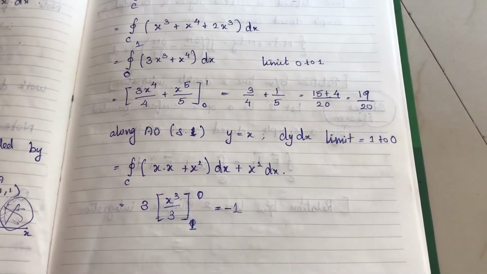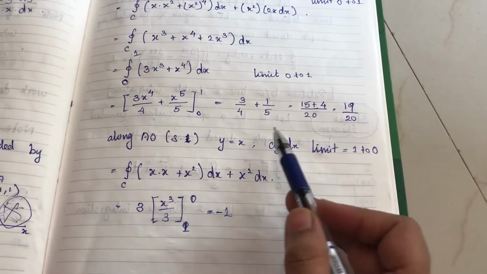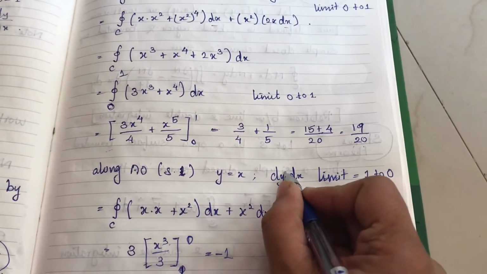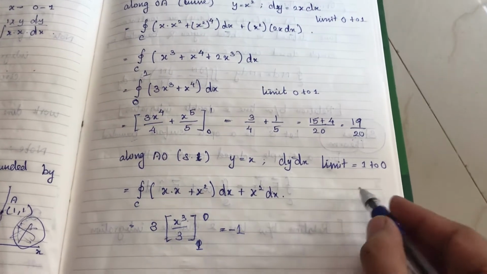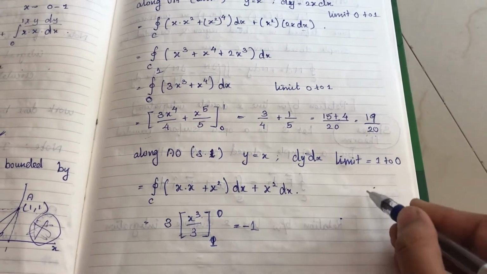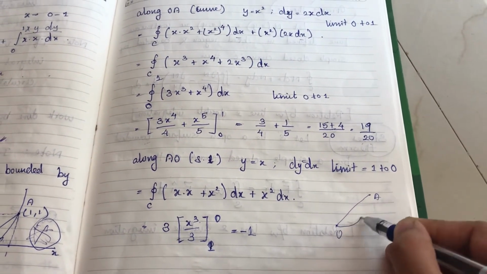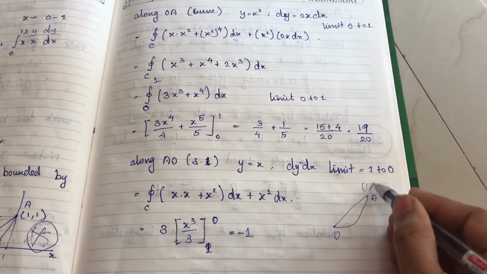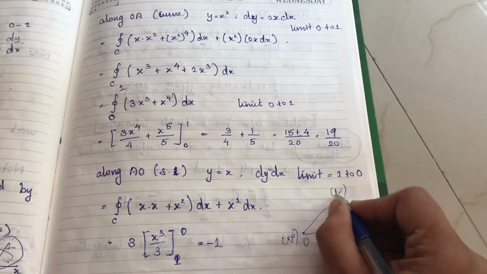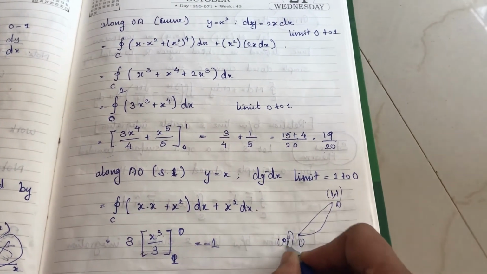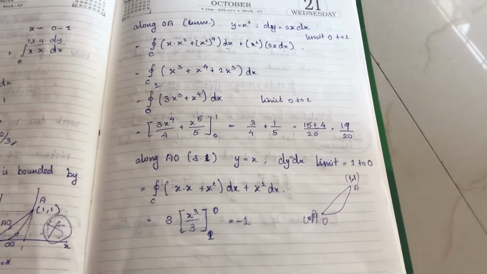Then the next thing, along AO, it is a straight line, so I'm just taking the straight line equation. I'm just finding the dy, which is equal to dx. So what is the limit? 1 to 0, because the straight line is A to O. So A to O means the straight line comes here and the curve goes here. So here 1 to 1 and 0 to 0, right? You can see here 1 to 1 and 0, 0. So A to O means 1 to 0 is the limit.